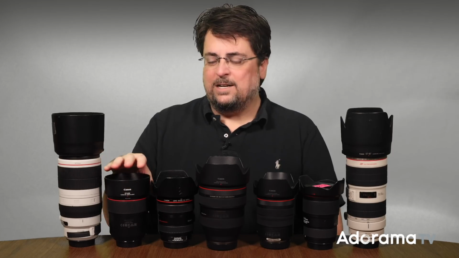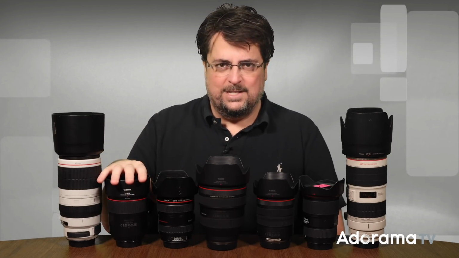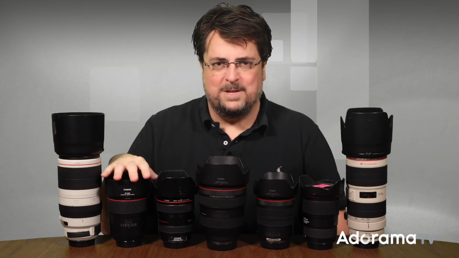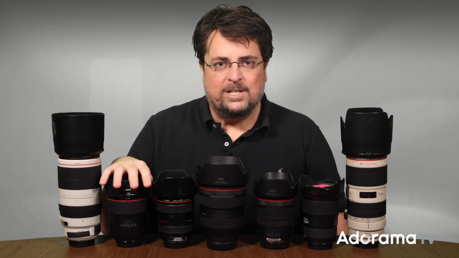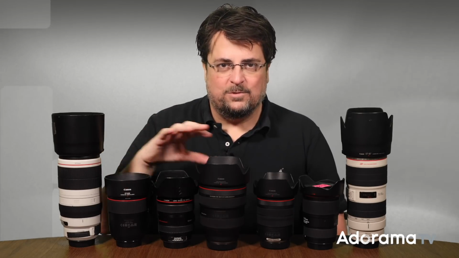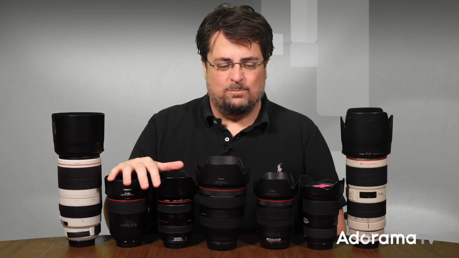actually really awesome because they are lighter than their zoom equivalents. They're generally faster, which means they have a wider aperture. We're going to talk about that in a minute. And they're also usually less expensive than the corresponding zoom lens. But again, you can't zoom with them. So you have to kind of choose which of those things is more important to you.